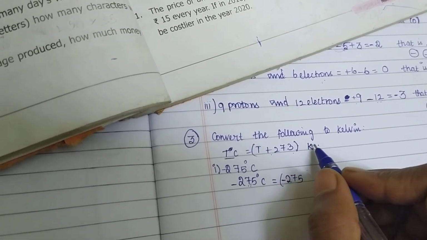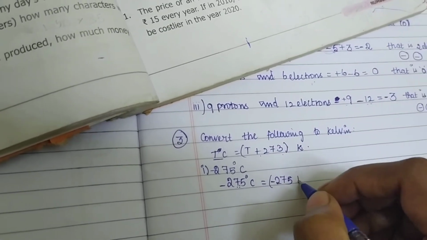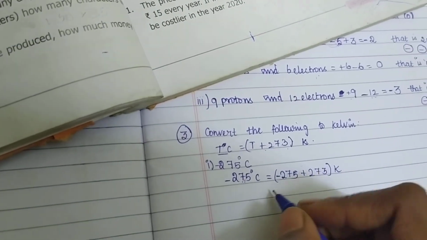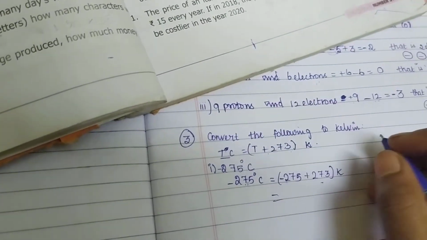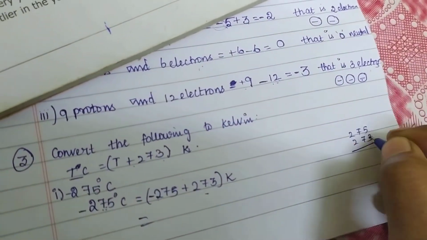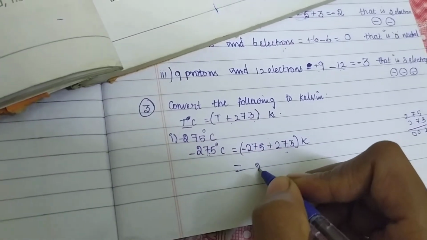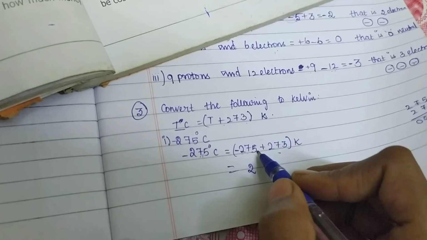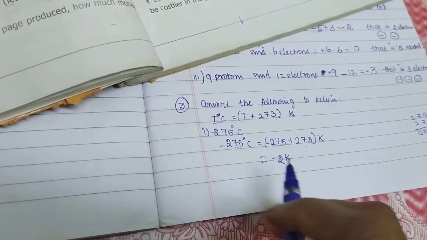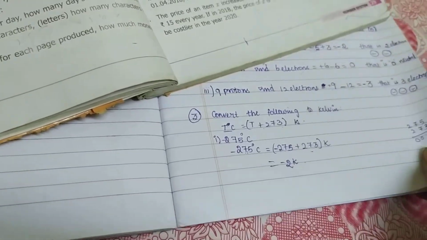Don't put the degree sign, because you are converting to Kelvin. Plus 273 gives K. 275 minus 273 is 2, and 275 is the biggest, so minus 2 Kelvin.